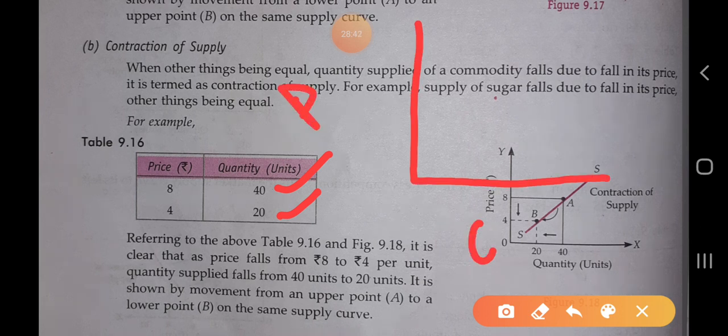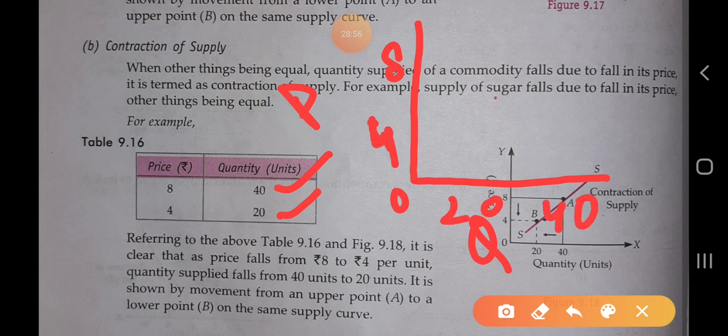Price, quantity, 0, 4, 8, 20, 40. When price is 8, quantity supplied is 40. When price is 4, quantity supplied is 20.